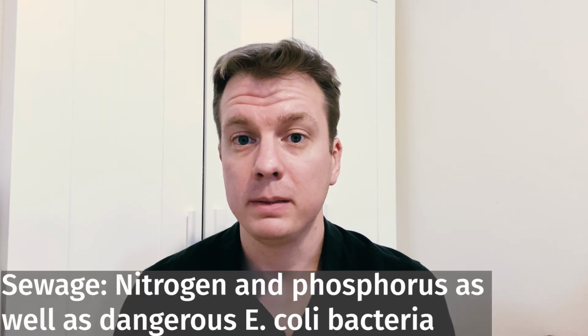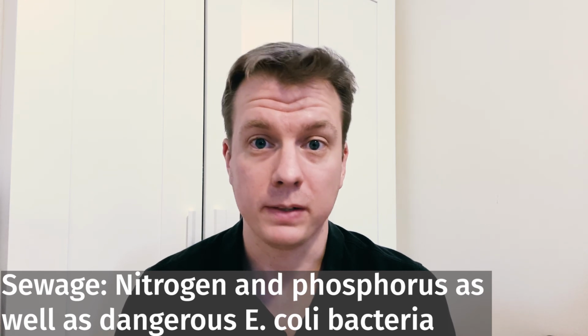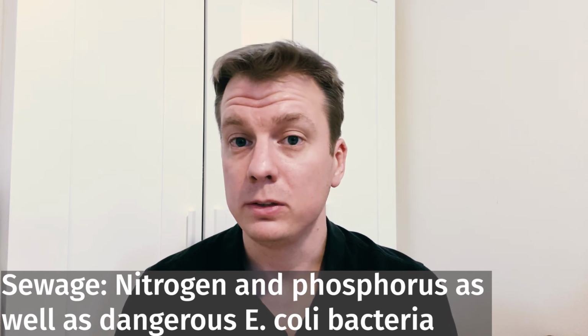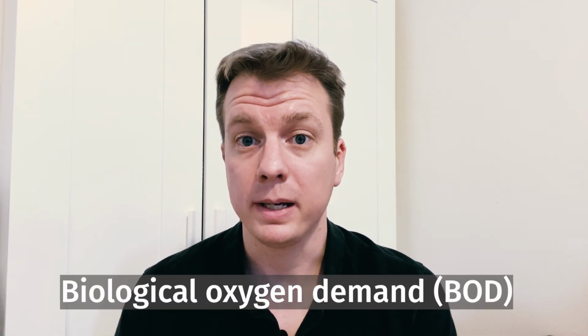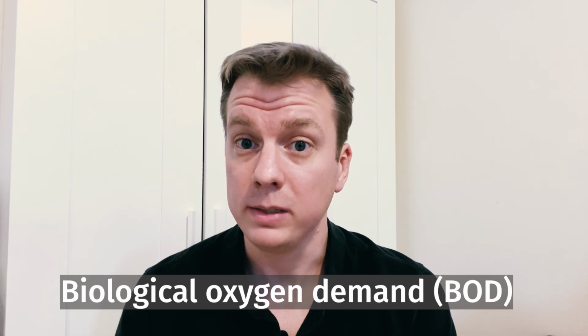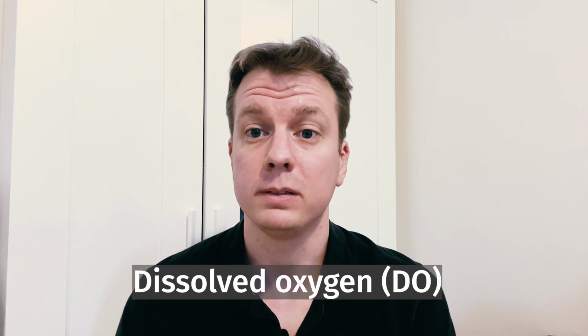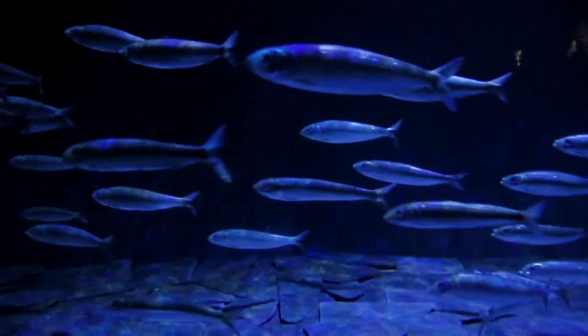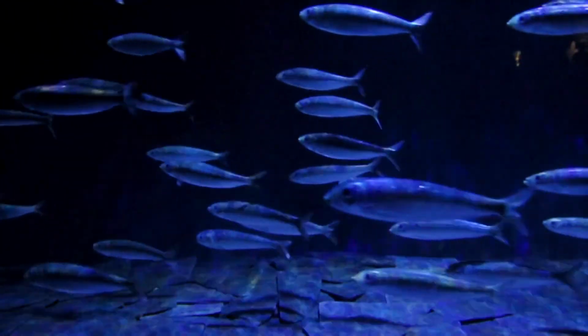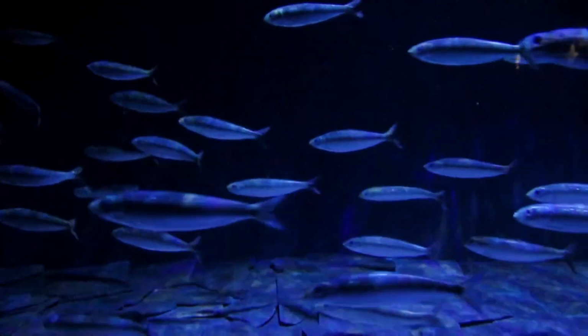Sewage is primarily made up of nutrients like nitrogen and phosphorus. If those nutrients enter water bodies, they can cause nutrient enrichment, as well as an increase in demand for oxygen by microorganisms that decompose that waste. As this biological oxygen demand, or BOD, increases, the amount of dissolved oxygen, or DO, in the water decreases. Reduced DO can cause problems for other aquatic organisms like insects and fish.